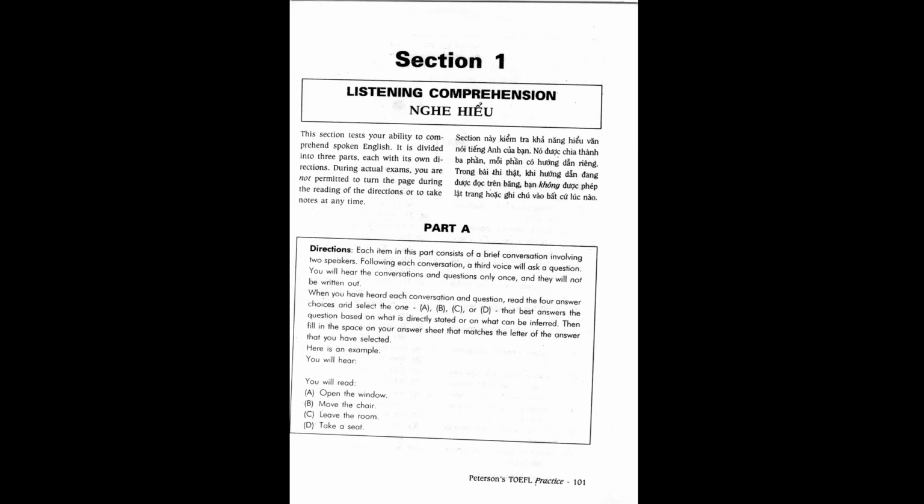During actual exams, you are not permitted to turn the page during the reading of the directions or to take notes at any time. Part A. Directions. Each item in this part consists of a brief conversation involving 2 speakers. Following each conversation, a third voice will ask a question. You will hear the conversations and questions only once, and they will not be written out.